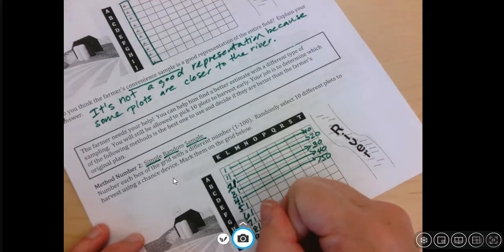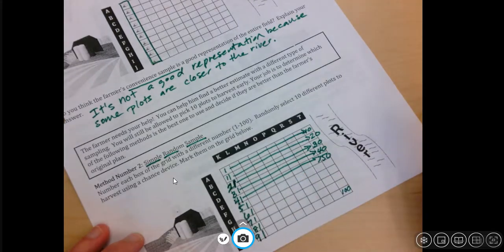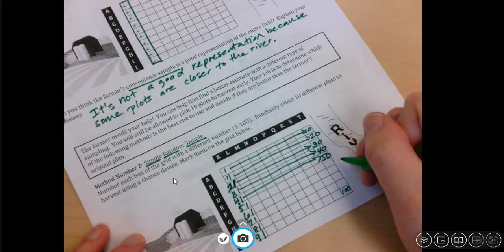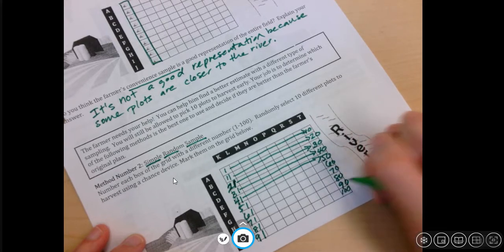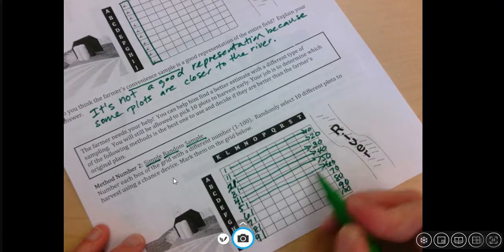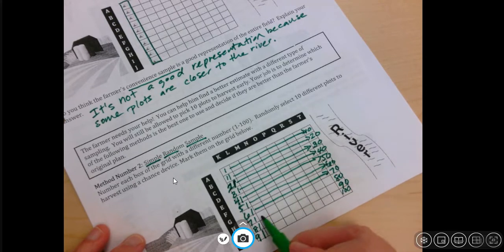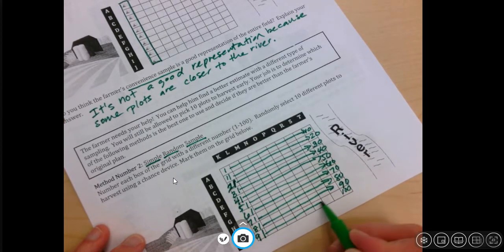Looks like we're actually missing, oh no, 91 to 100. That makes sense. So this is 61 to 70, 71 to 80, 81 to 90, 91 to 100, and then we need to pull up the random number generator.